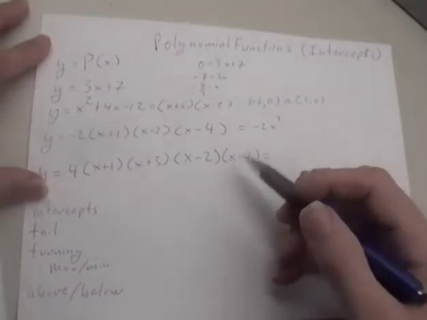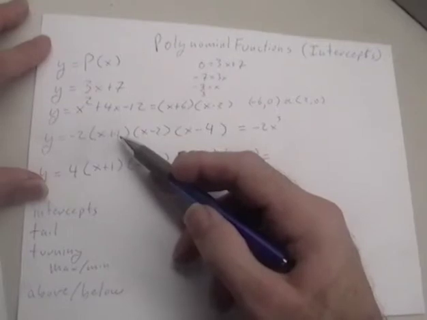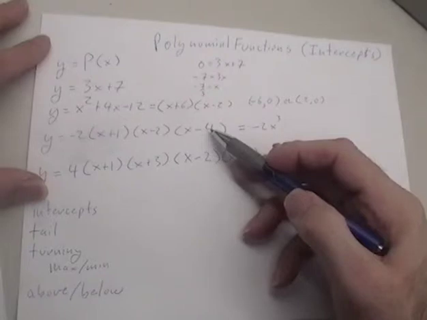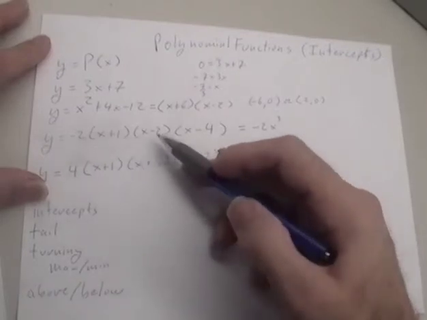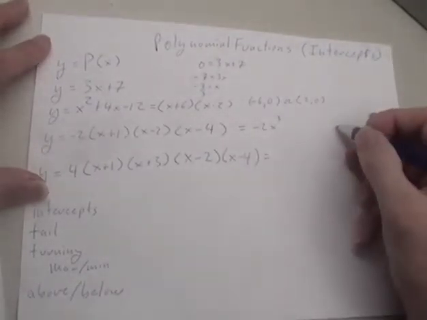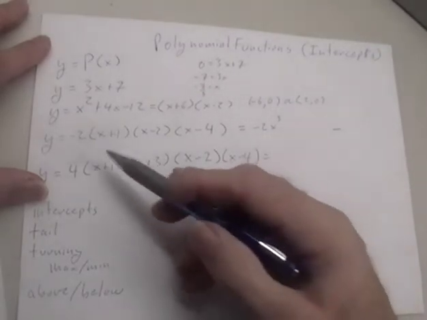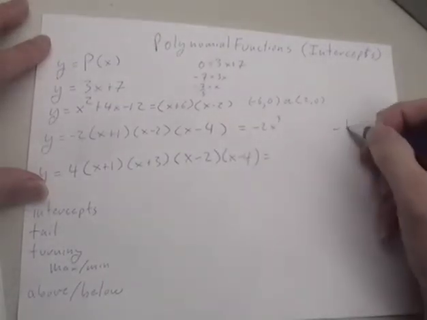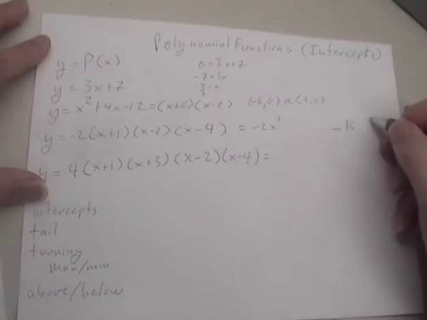To find the constant at the end, you're going to do the reverse. You're going to take minus 2 times 1 times minus 2 times minus 4. I prefer to do this in 2 steps: 1, paying attention to positive or negative, and 2, paying attention to magnitude. This will be a negative, positive, negative, negative. 3 negatives make a negative. Now for the magnitude. 2 times 1 times 2 times 4 is 16. So one of the intercepts here will be the point 0, comma, minus 16.